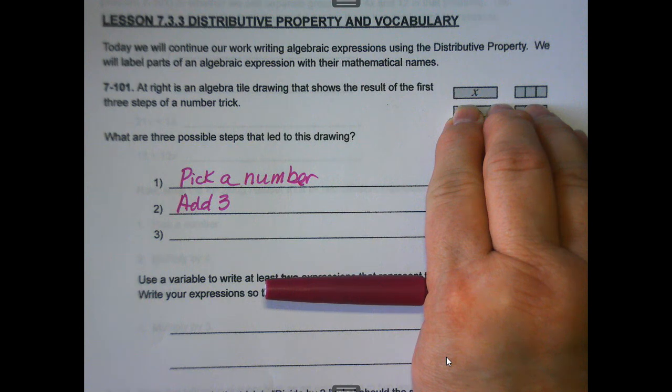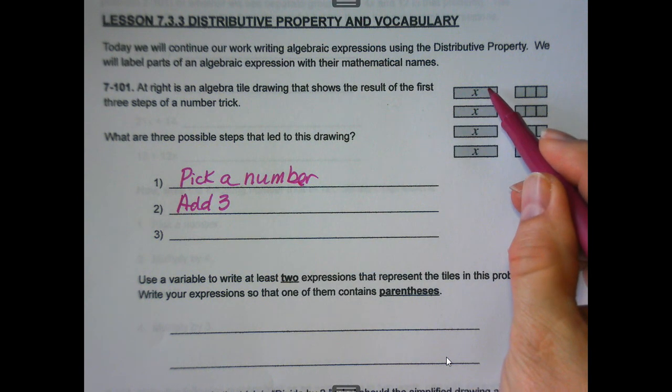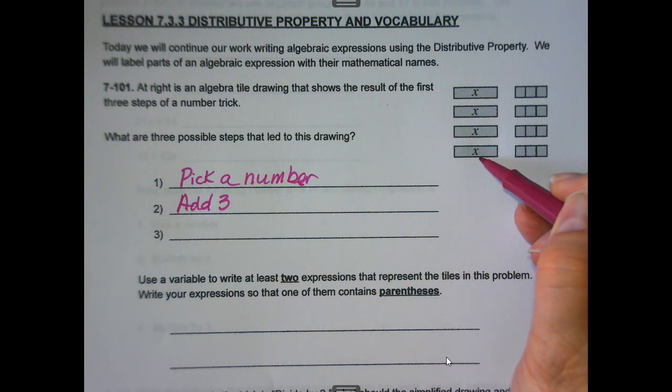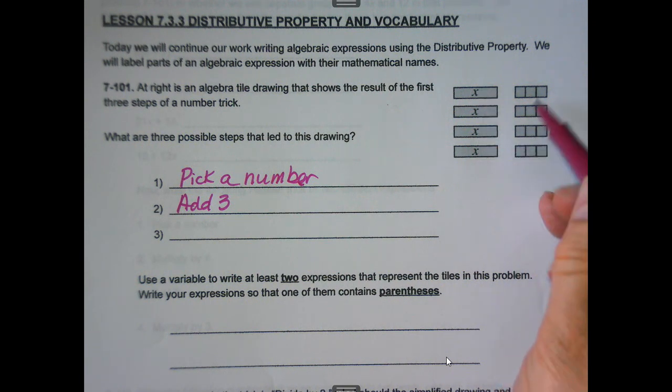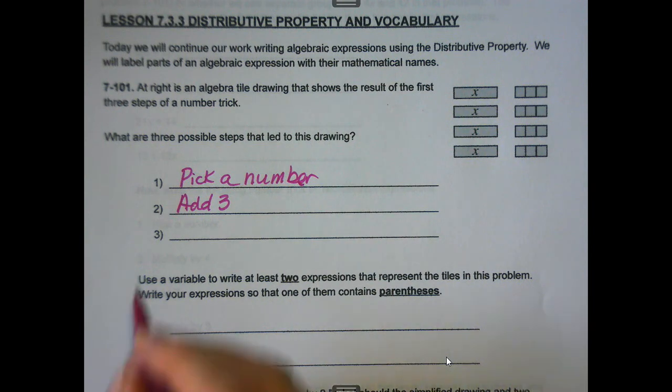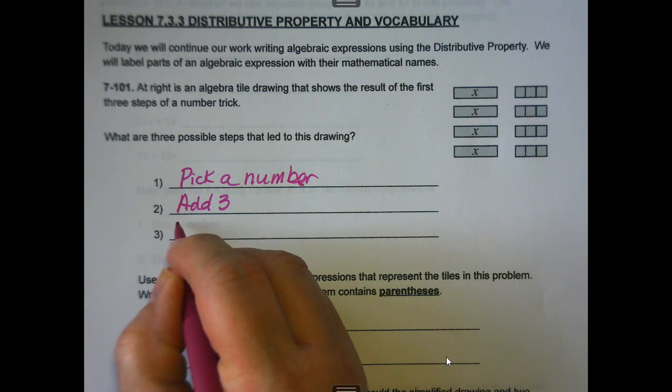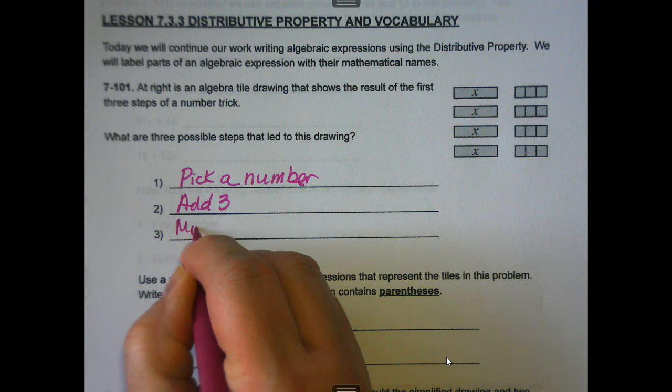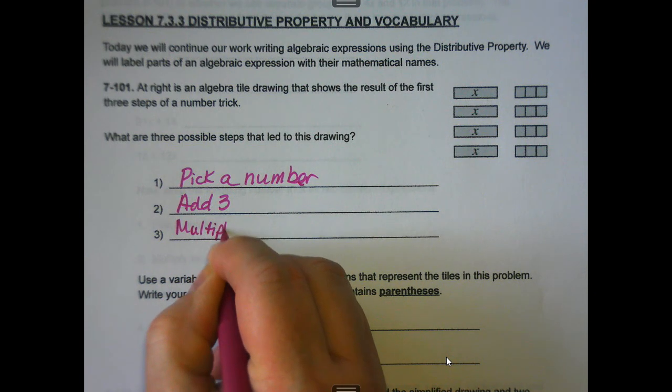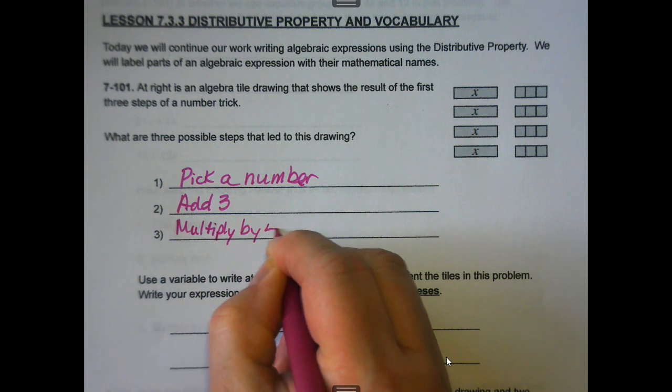Pick a number and then add 3. And then when I'm looking at the final result, I have 4 x's and 4 groups of 3. So we could say multiply by 4.